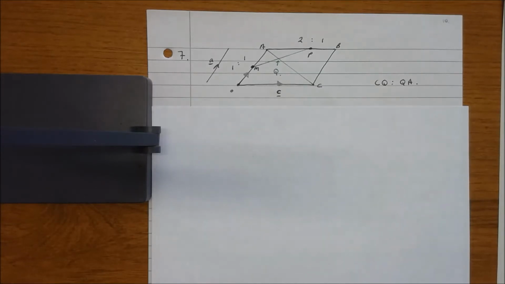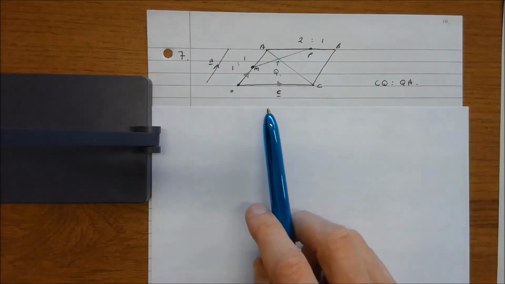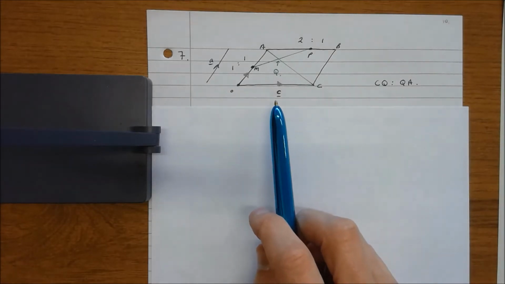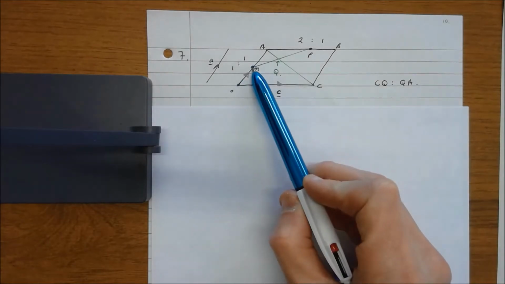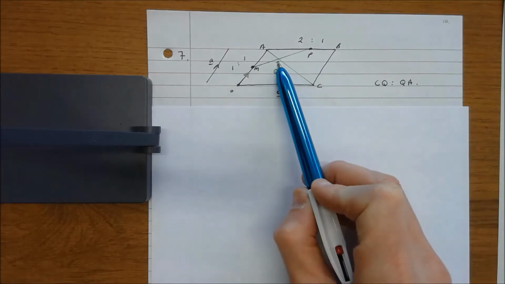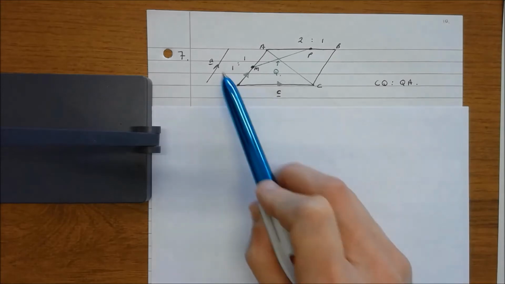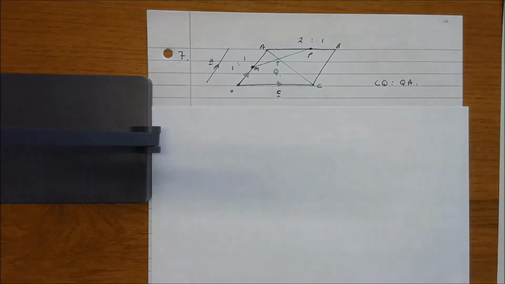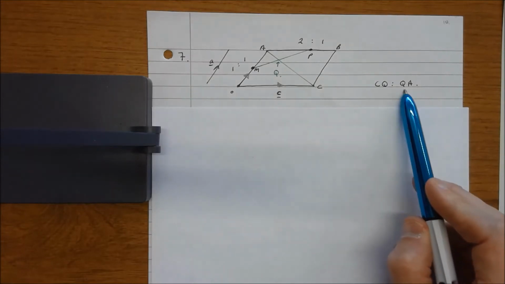Okay, in question 7a, I've set up my parallelogram showing all the information which is being extracted from the question. I'm showing my ratios between key points. I'm showing the intersection point Q here, and I'm just clearly showing all the information that I've got from the question, which then leads me to part B, finding the ratio of C to Q to A.